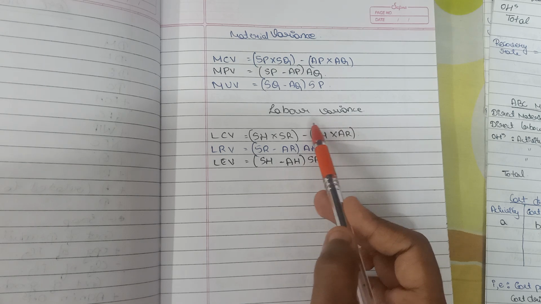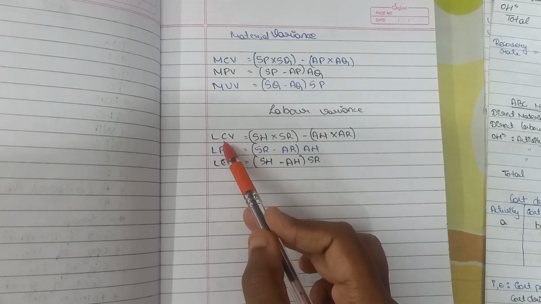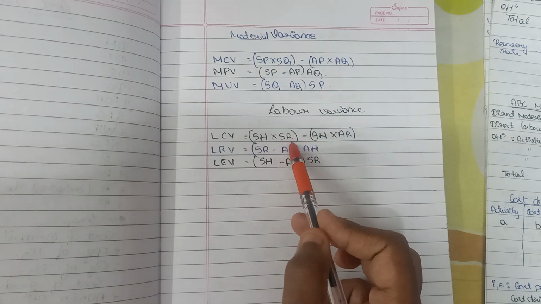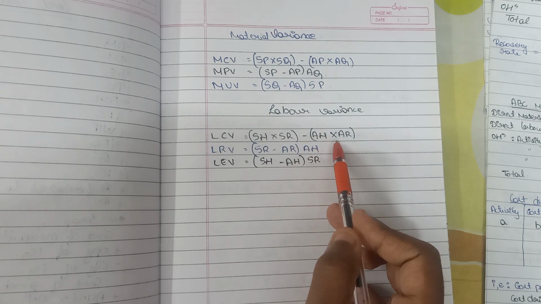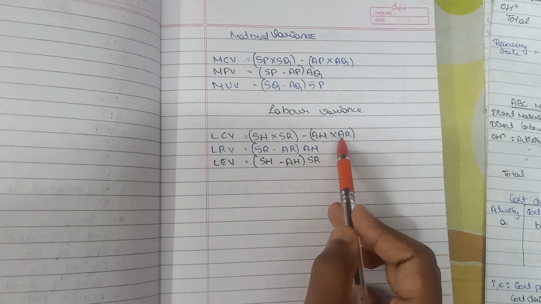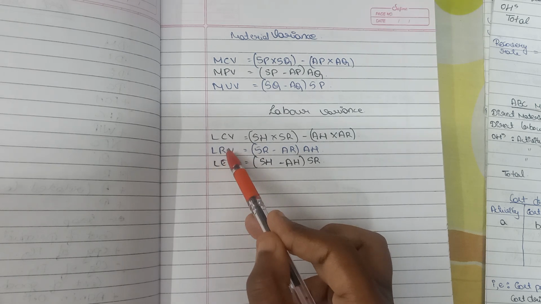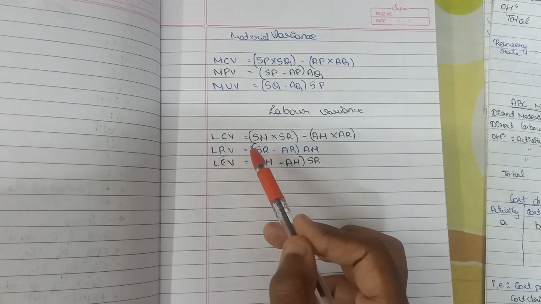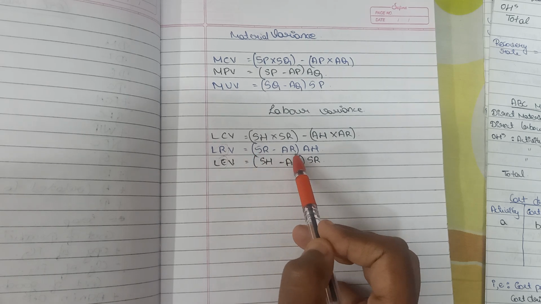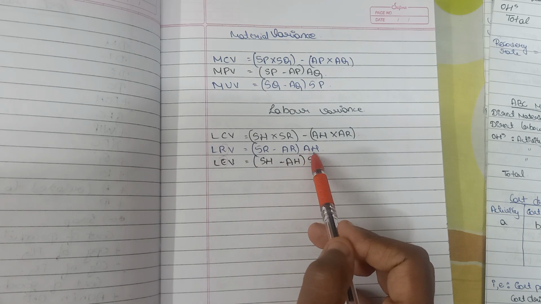For labour variance, it is like LCV is equal to SH into SR minus AH into AR. This is actual and this is standard. LRV is equal to, this is rate, this is efficiency, (SR minus AR) into AH.